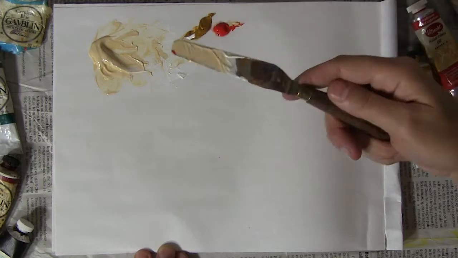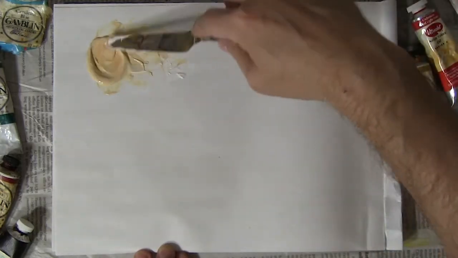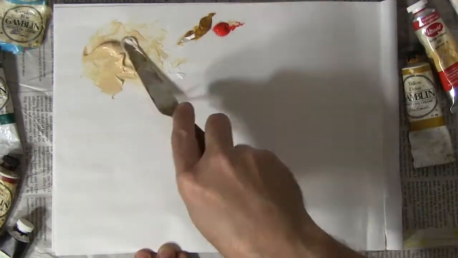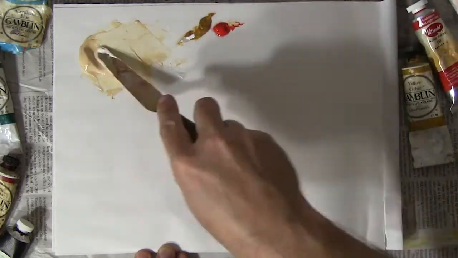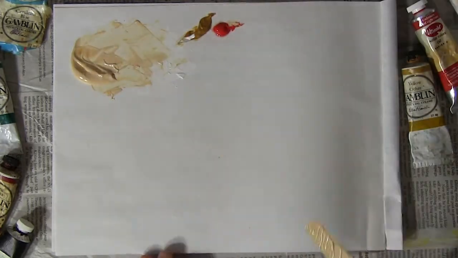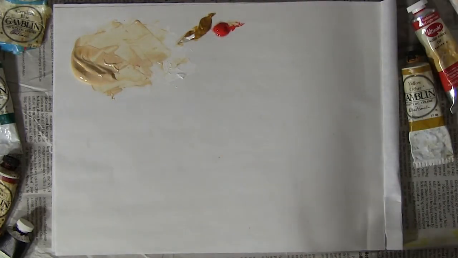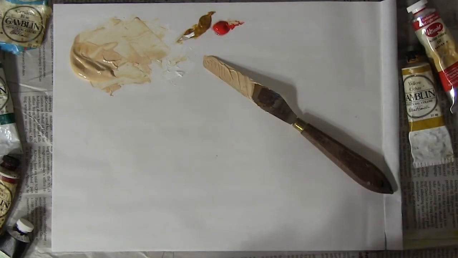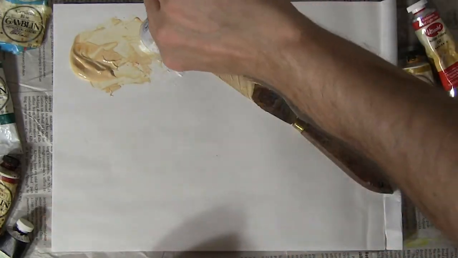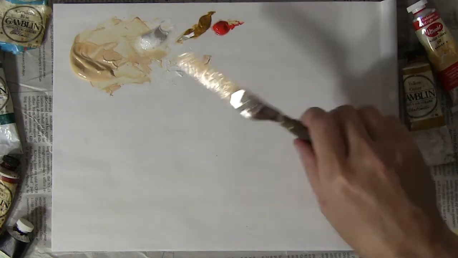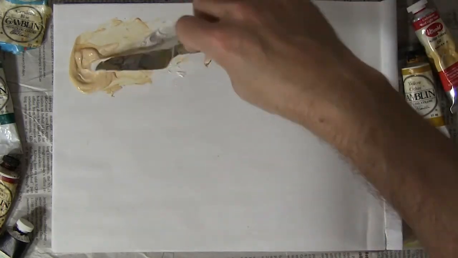But I'm starting out by mixing a baseline flesh color. For light skin, the palette is mainly going to be 3 colors: titanium white, yellow ochre, and cadmium red hue. So that's what I'm mixing here.